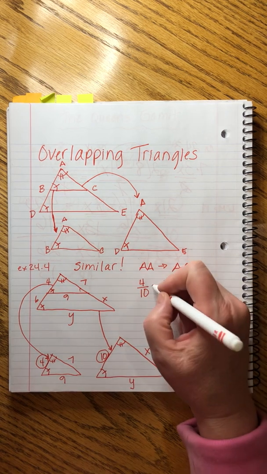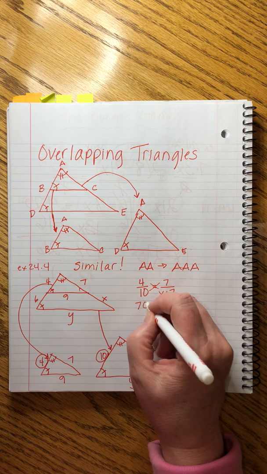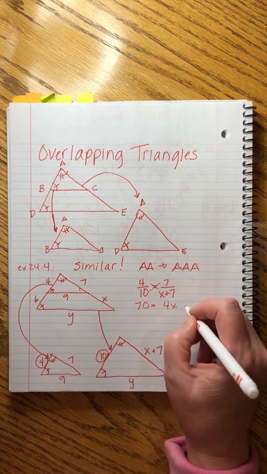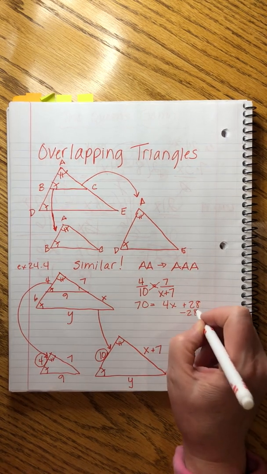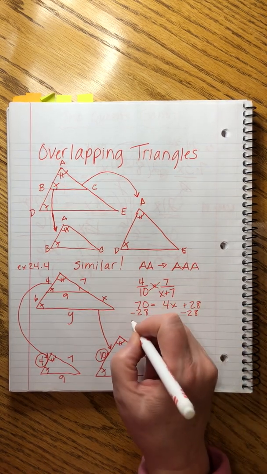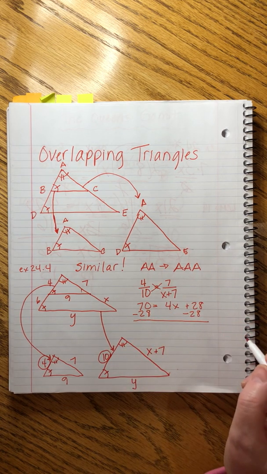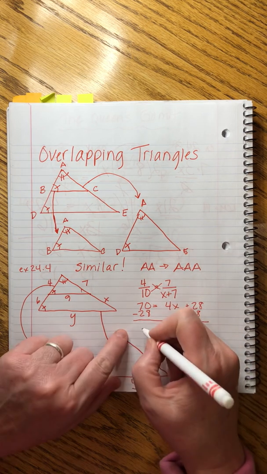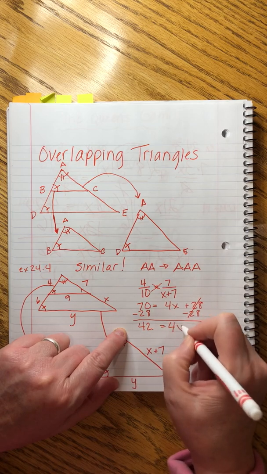Let's just cross multiply. And we'll get 70 equals, and now we have to distribute the 4, right? So it's 4x plus 28. We subtract the 28. And that's going to be 42. Yes, it's 42 equals 4x.